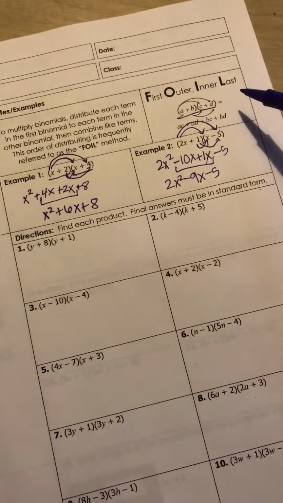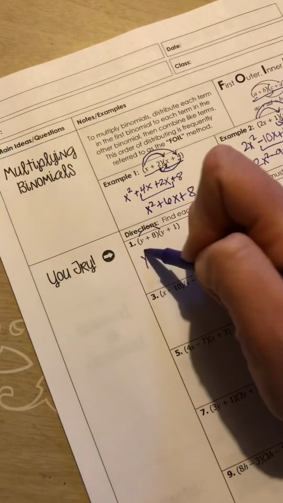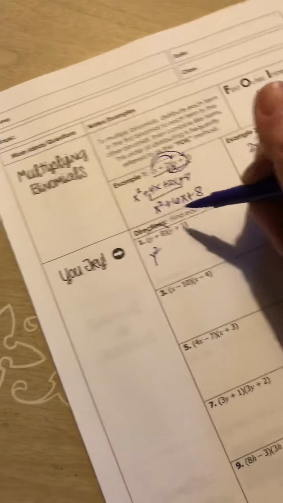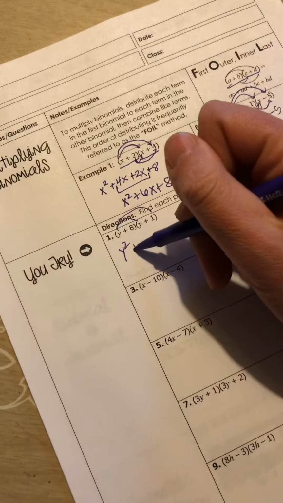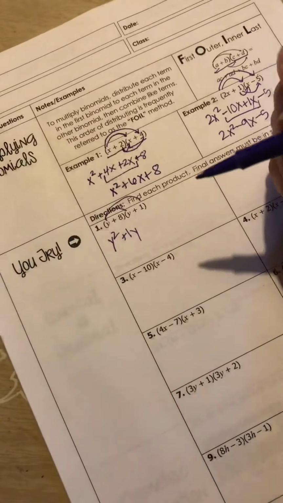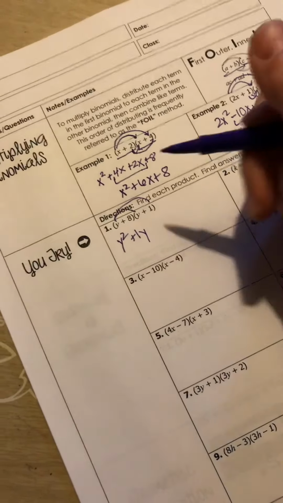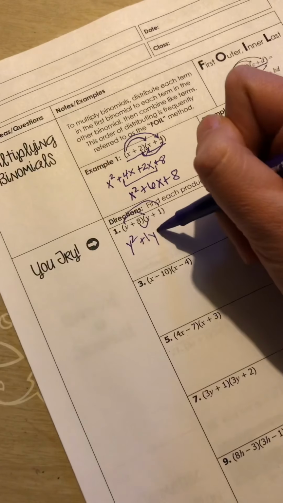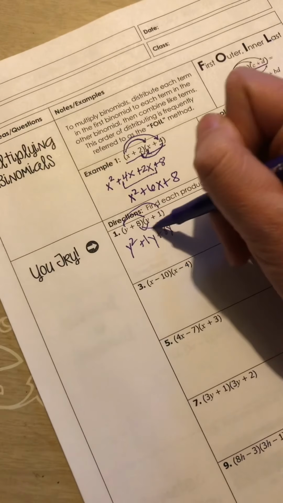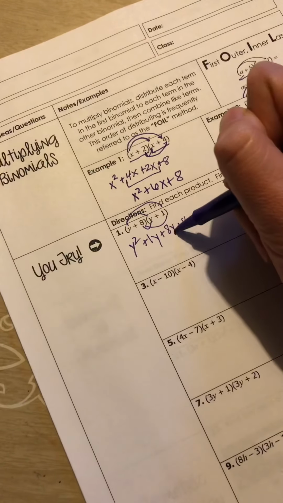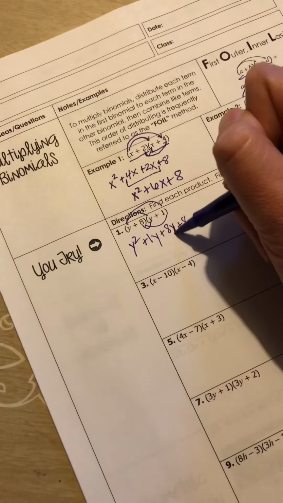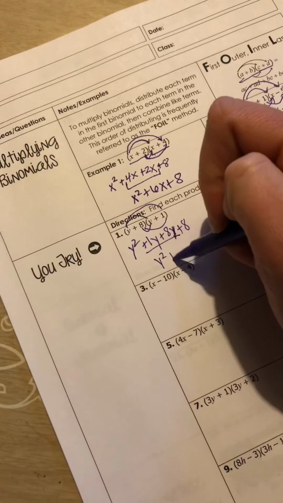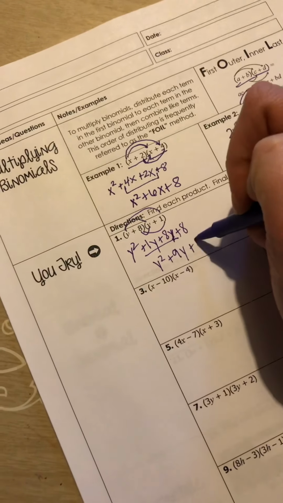Y times y first is y squared. Outer, y times 1 is plus 1y. You can just put plus y also, but I'm going to leave the 1 because that'll help when we're combining like terms later. Inner, 8 times y is 8y. And then last, 8 times 1 is 8. Oh, this should be the y. And then we're going to combine our like terms right here. 1 plus 8 is 9y plus 8. Okay.